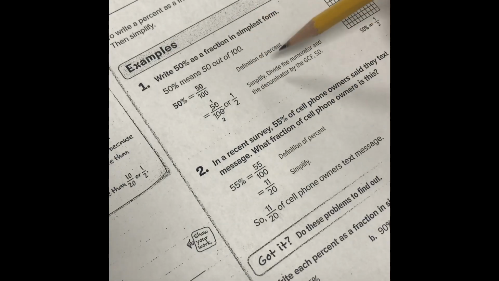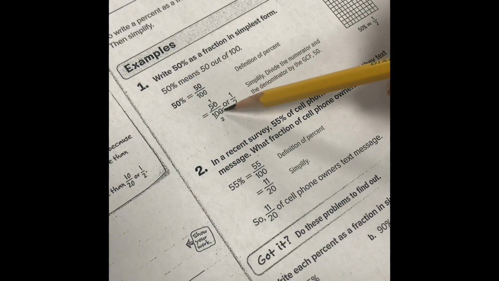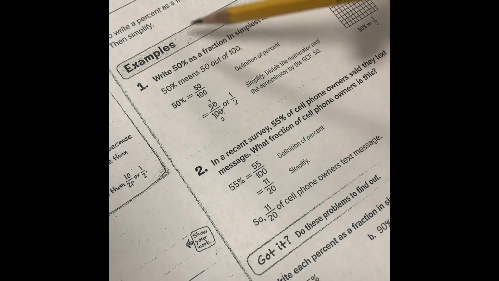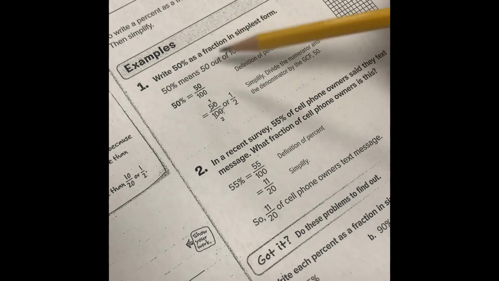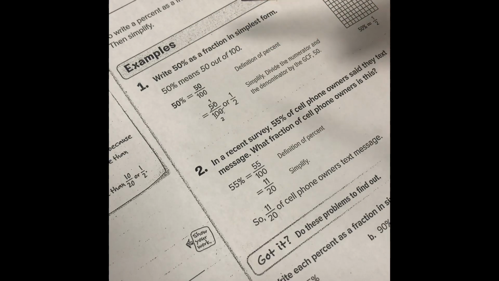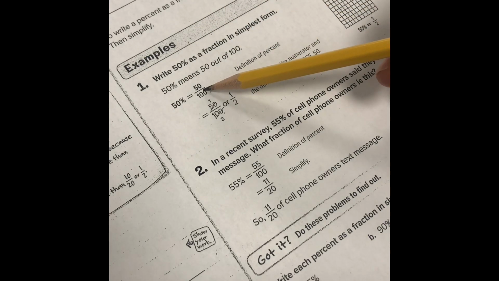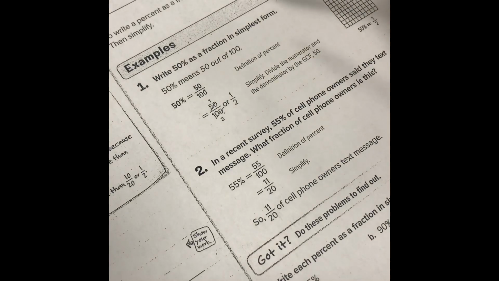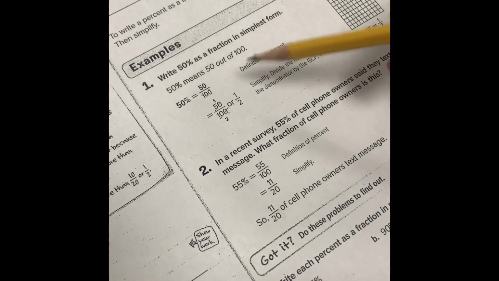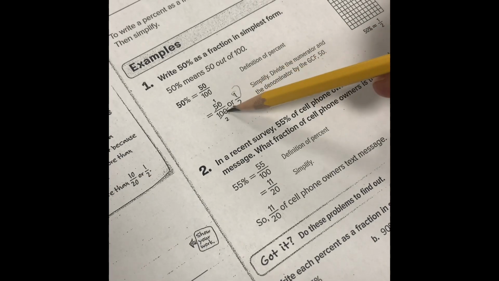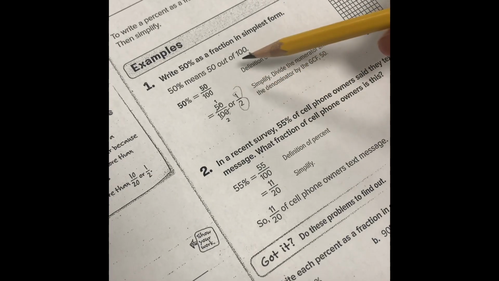So to simplify, we need to divide the numerator and the denominator by the greatest common factor, which in this case would be 50, because again, if we have 50%, it would be 50 out of 100, as it's shown right here. So if we simplify it with the greatest common factor of 50, and we divide 50 by 50, that gives us 1. 100 by 50 gives us 2.